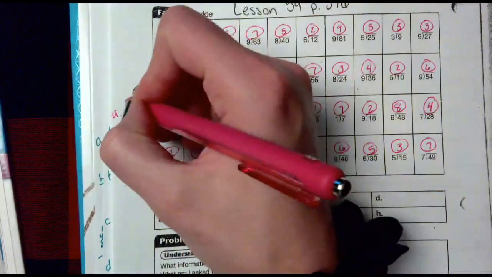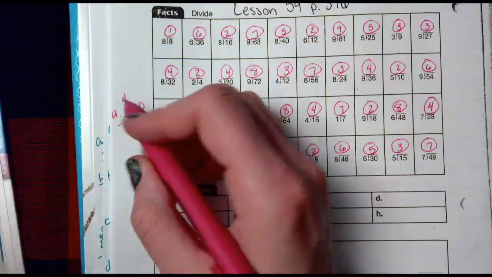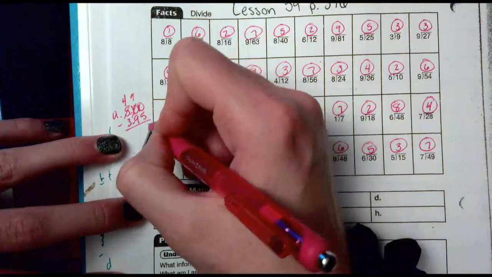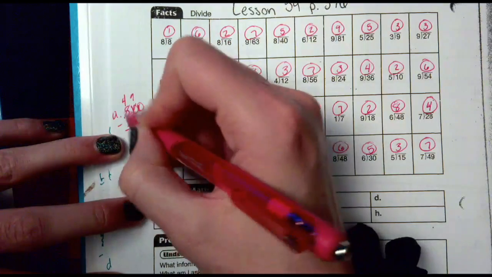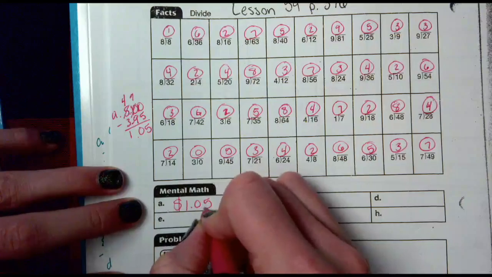Let's double check. 0 minus 5, can't do that. Cross out the 5, make it a 4, changes into 10. Cross out the 10, make it a 9, changes into 10. 10 minus 5 is 5. 9 minus 9 is 0. 4 minus 3 is 1. So you get $1.05.